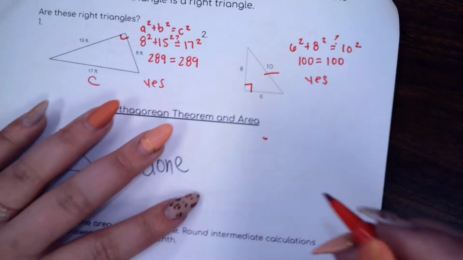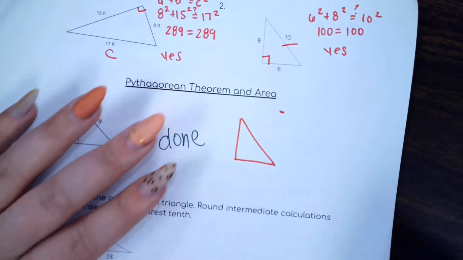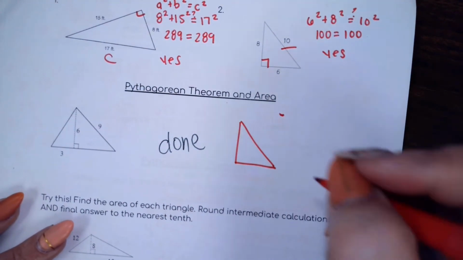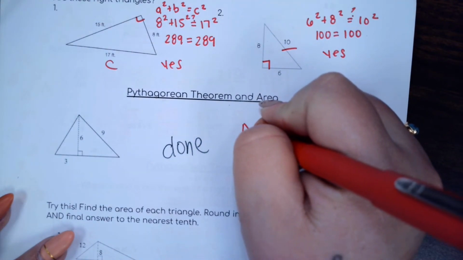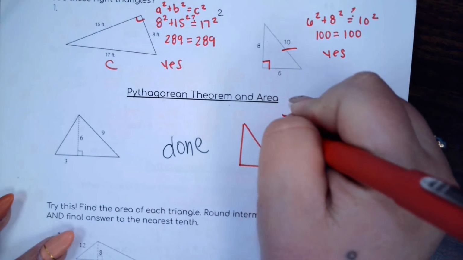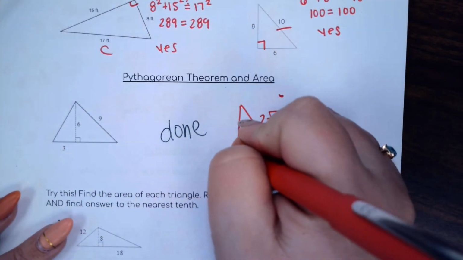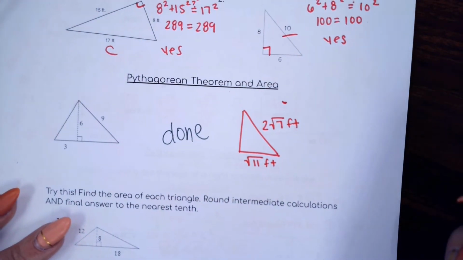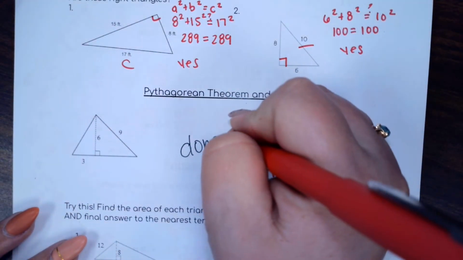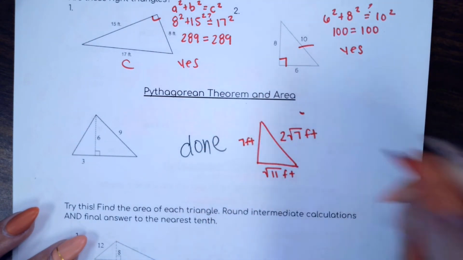Now I want to show you one thing. Let's say I have this triangle here. Let's say my hypotenuse is 2 root 7 feet. Let's say this leg is the square root of 11 feet, and this leg is, let's just say 7 feet.